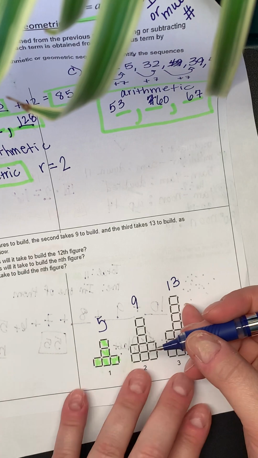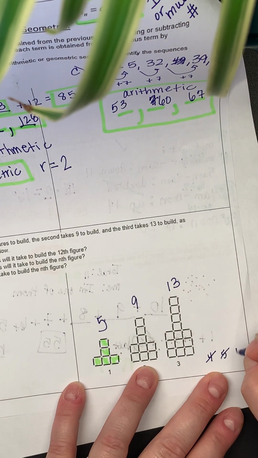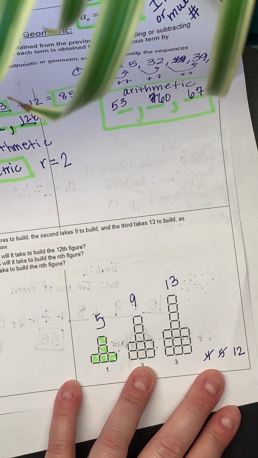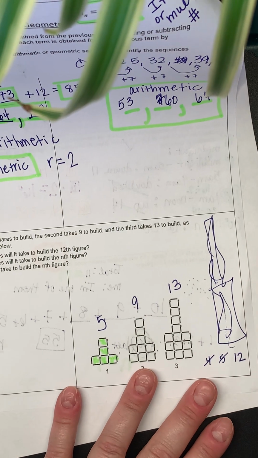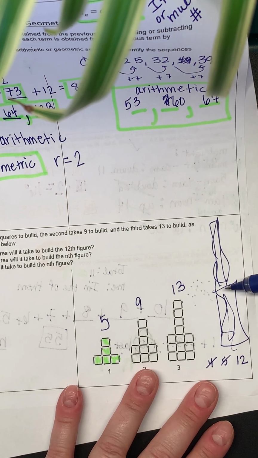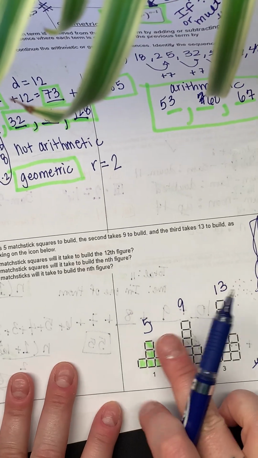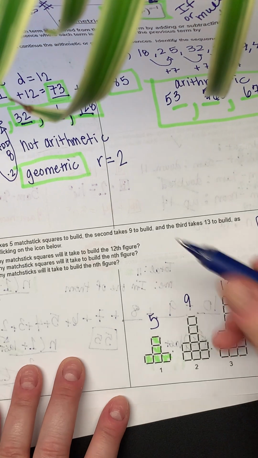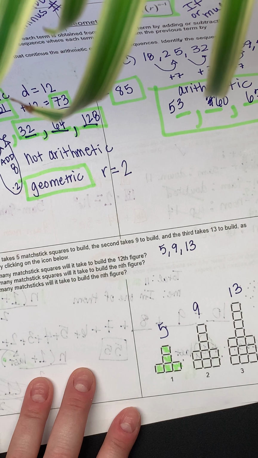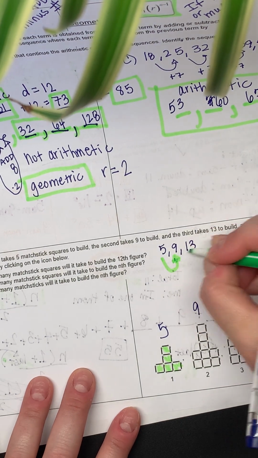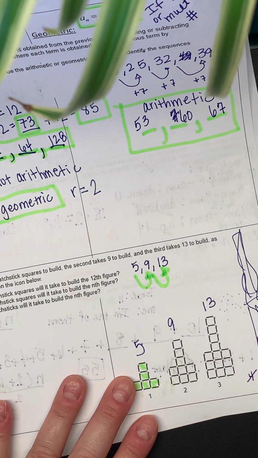Okay, so it's asking not what the 4th figure looks like, not what the 5th, but what the 12th. And that thing's probably going to be massive, but we don't want to know what it looks like. We just want to know how many squares are going to be in it. Well, look at these numbers, 5, 9, 13. Okay, ask yourself, how do we get from the 5 to the 9, and from the 9 to the 13? Can we do the exact same math over and over?